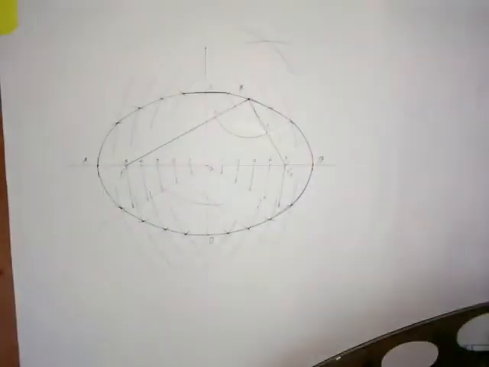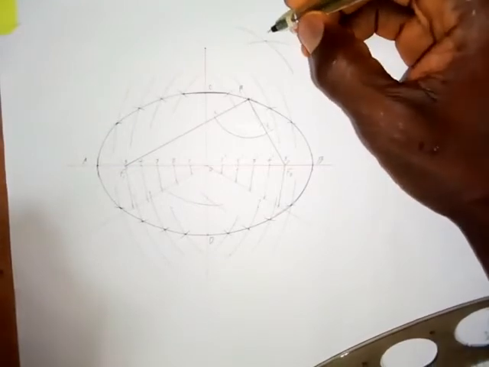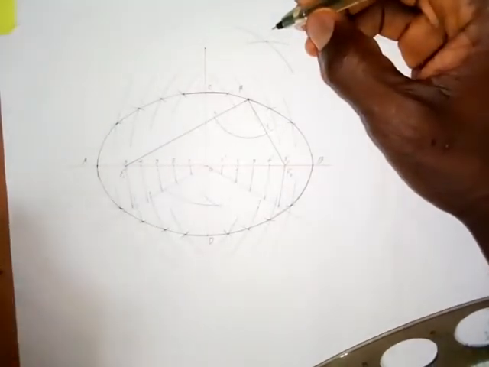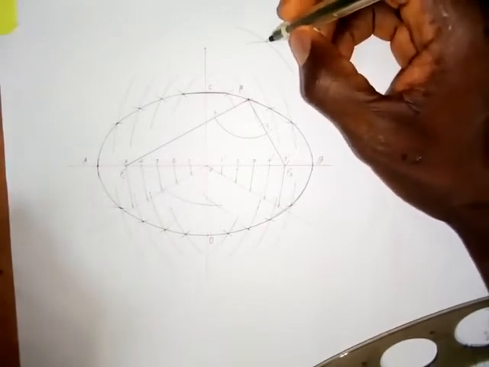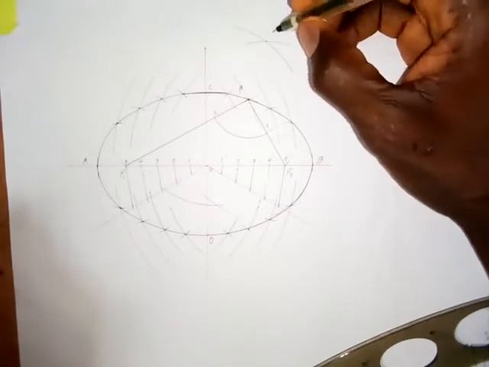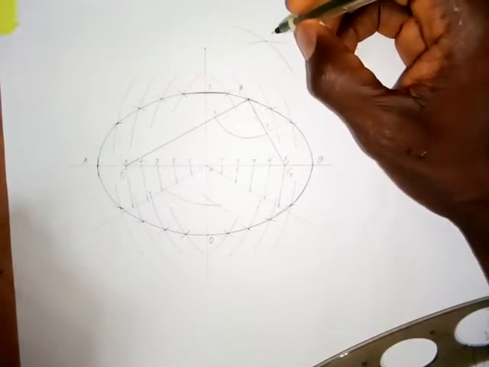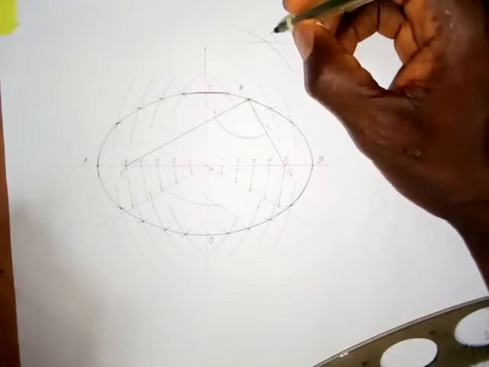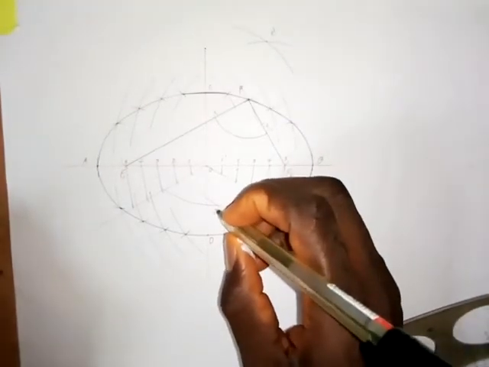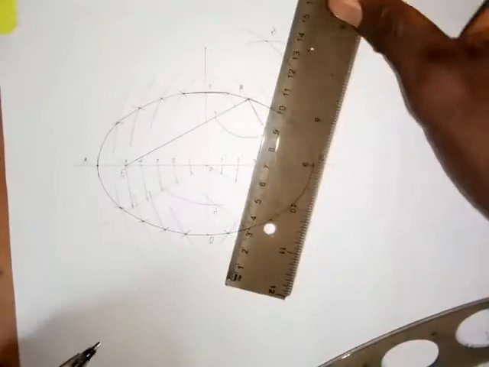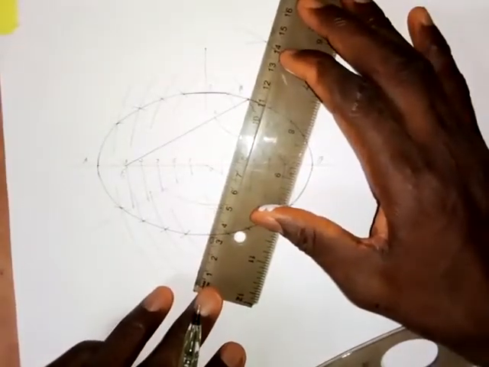The points of intersection of the arcs, let me call them point M and point N. So join MN together. It will pass through point P.